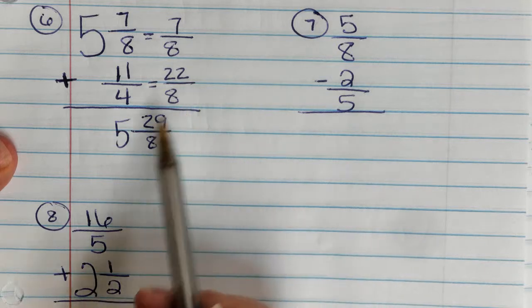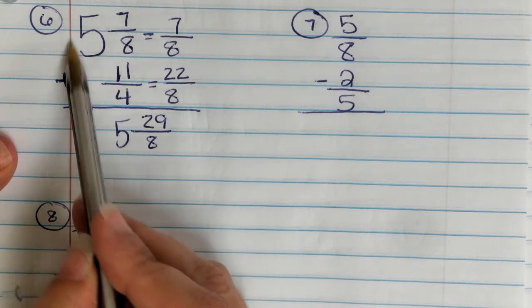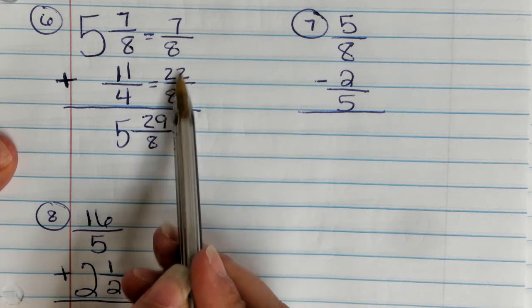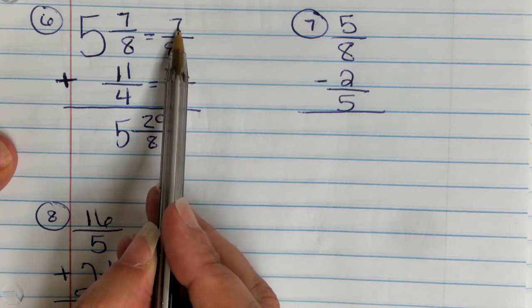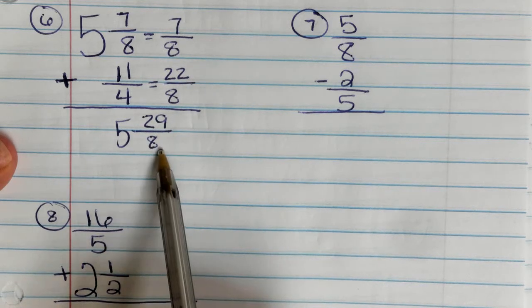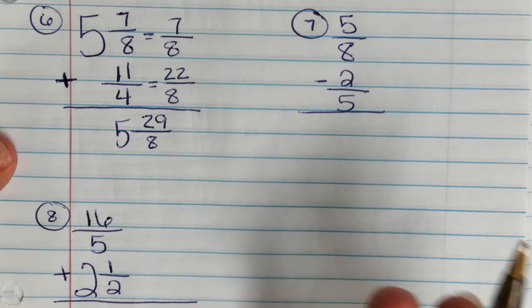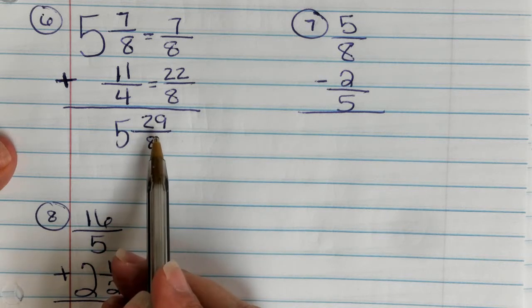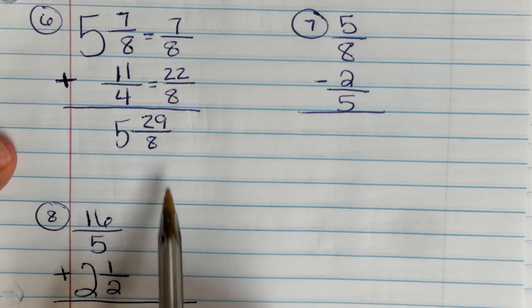Okay, the 5 came from that whole number, and then the 29 came from the 22 plus 7, which would be 29, and then there's 8. Now, so far so good? Okay, the reason I'm asking is, like, that is not the final answer. That's why I've not circled it, because 29 over 8 is improper.